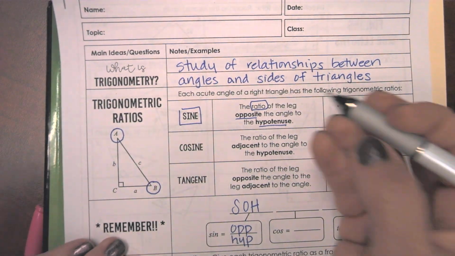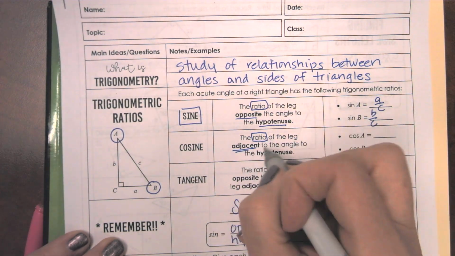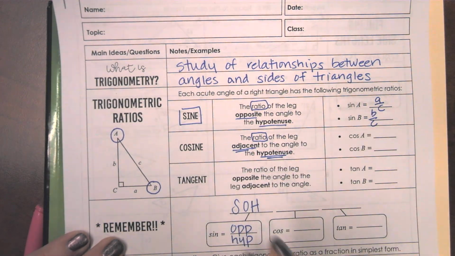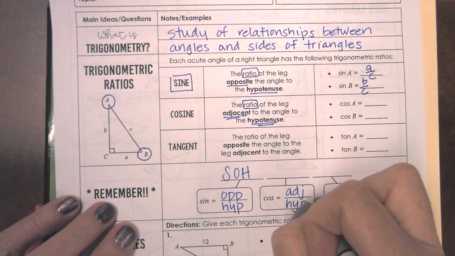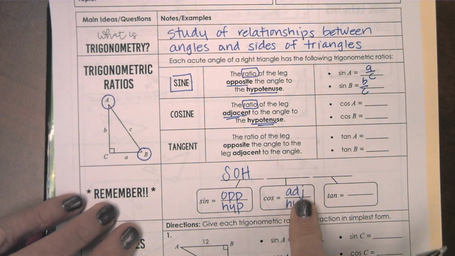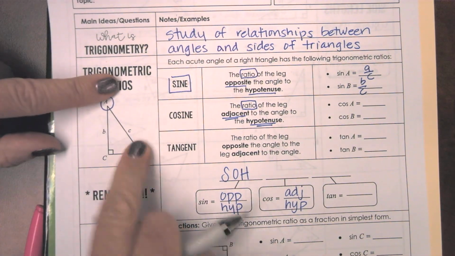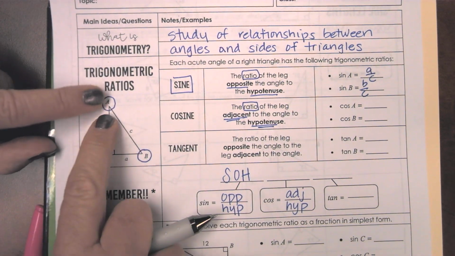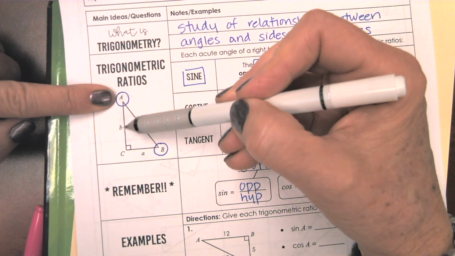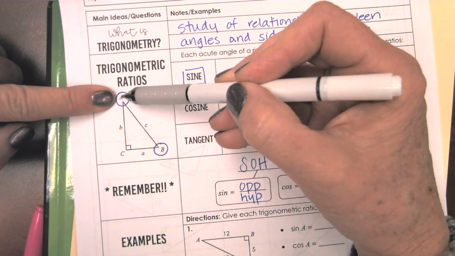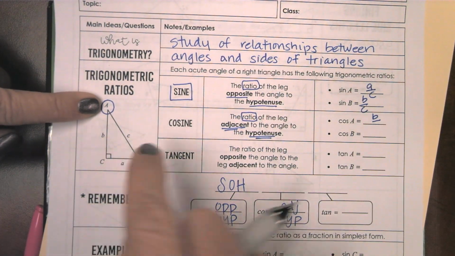Our next one is cosine. Cosine is a ratio, but this time we're going to use the adjacent leg and the hypotenuse. So cosine is going to be adjacent over the hypotenuse. Adjacent means next to. So if I have cosine A, let's start up here, A. Since I'm at A, I want to find the adjacent. Remember, it's the one that's touching. b is what is touching. It's next to A. So I'm going to put b over my hypotenuse. Well, hypotenuse is still C.